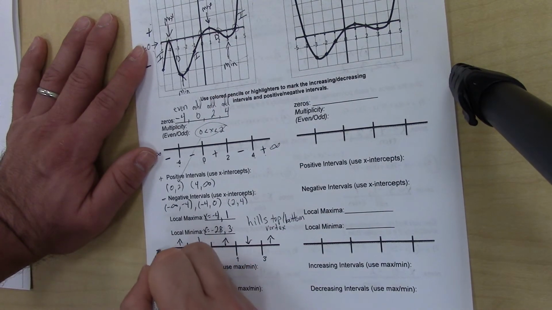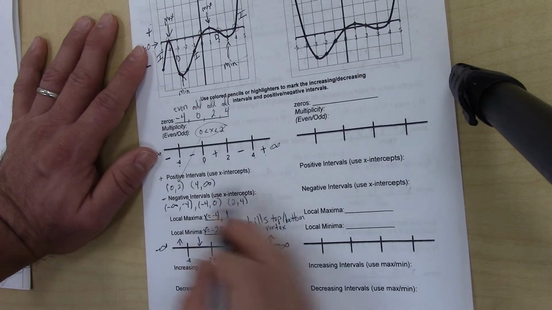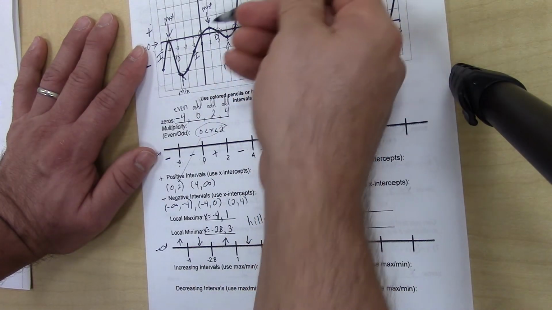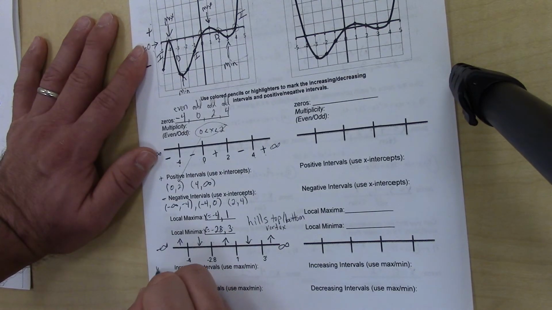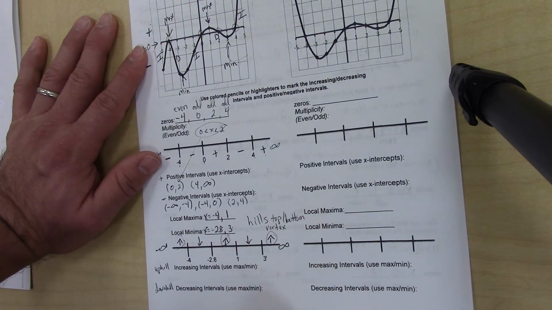And again, -infinity is over here, infinity is over here, and we're going to do the increasing intervals just like we did the positive and negative intervals, but they're different because positive and negative just means above and below. Increasing and decreasing means uphill and downhill. Two different things, right? This is uphill, this is downhill. Where is it uphill? Well, look, you already wrote where it's uphill. It's going uphill in those intervals. So from -infinity to -4, from -2.8 to 1, and from 3 to infinity.